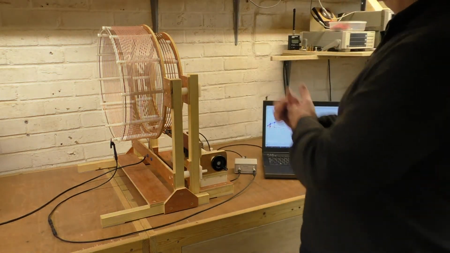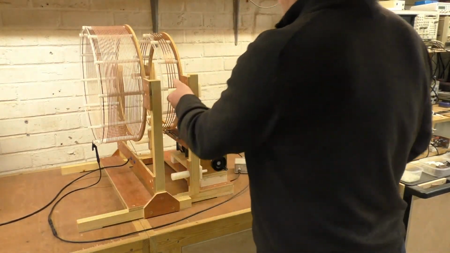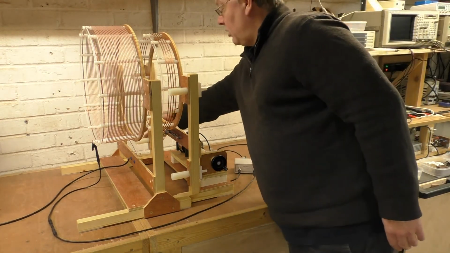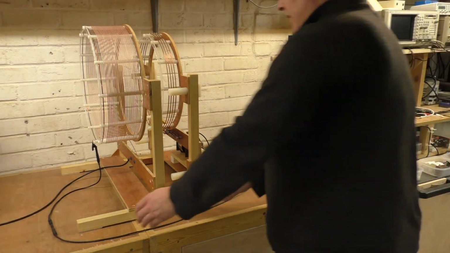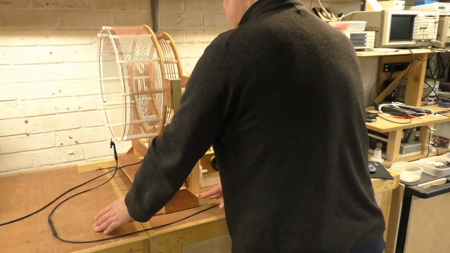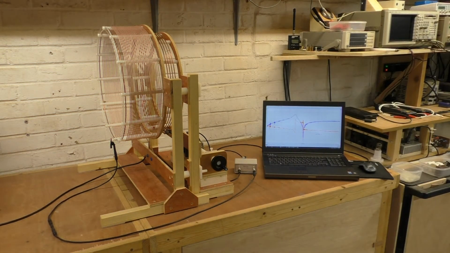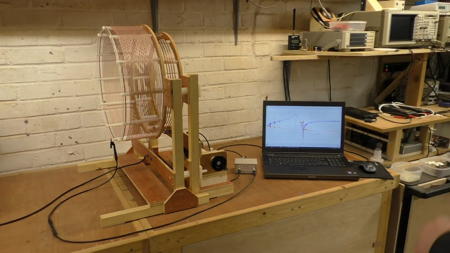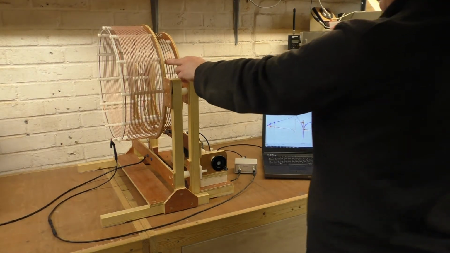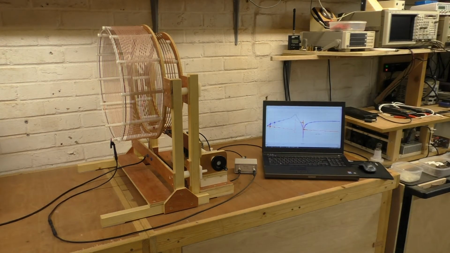This is arranged so it can go fully in, where the coupling becomes very strong. I have these supports on here, which, empirically from experimenting, I've found give the optimum performance for transference of electric power at about that distance, just over an inch and a half between the outer turn of the primary and the inner or bottom turn of the secondary coil.